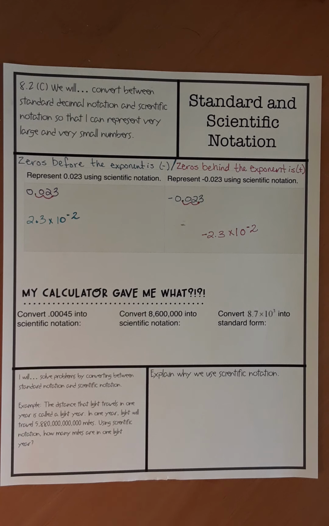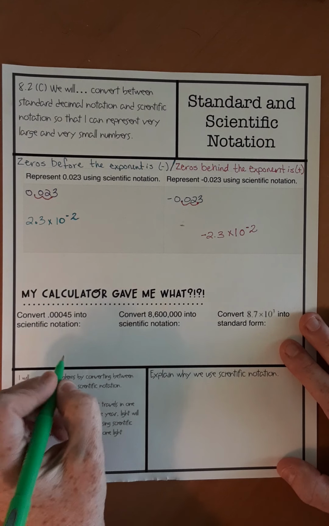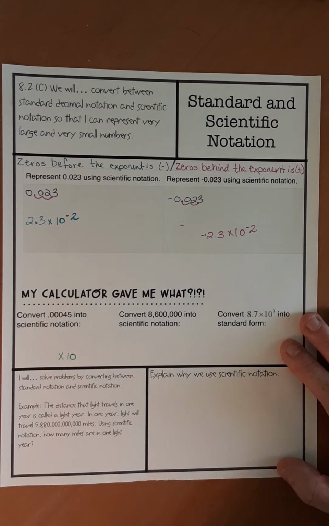Okay, so we're going to go through a little bit of the modeling of the thought process you need to travel down while you're solving these problems. So this says convert 0.00045 to scientific notation. Well, we know we're using scientific notation, so our answer is going to be times 10 to the power of something. We can always start there.